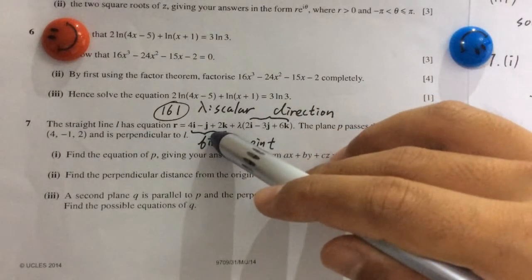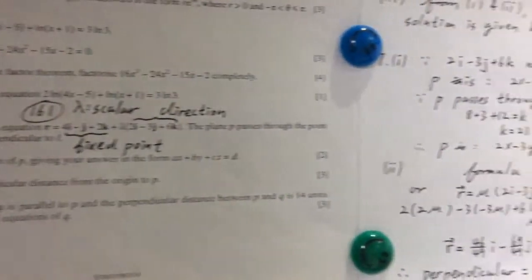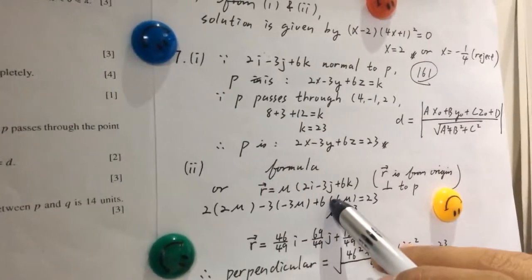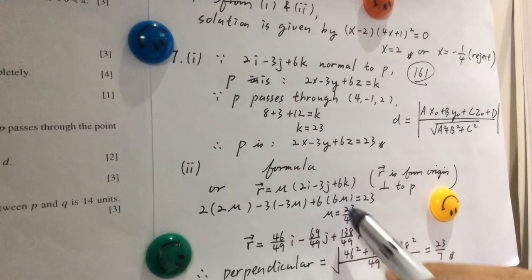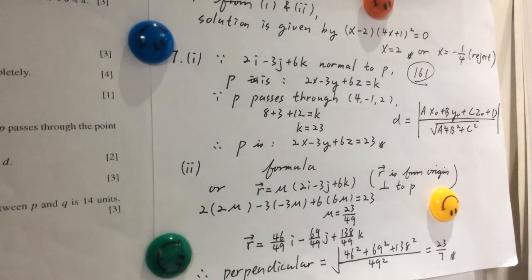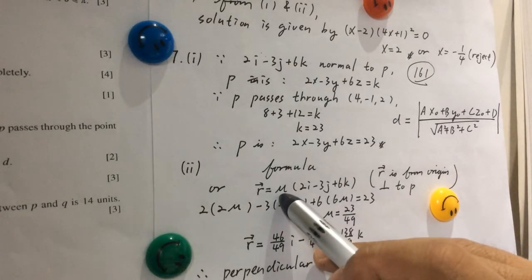Only the second part remains. So we suppose R to be the vector representing the distance from the origin to the plane. R can be represented in this form with unknown mu.